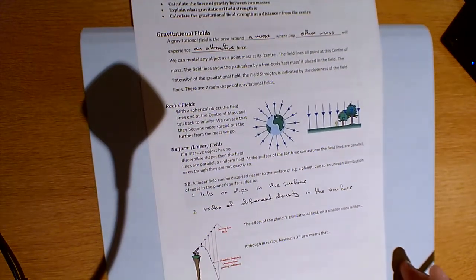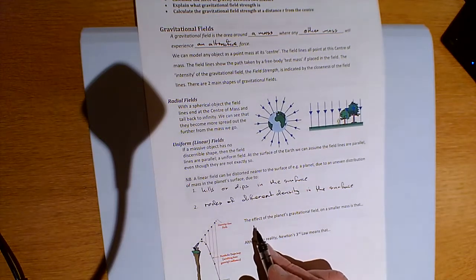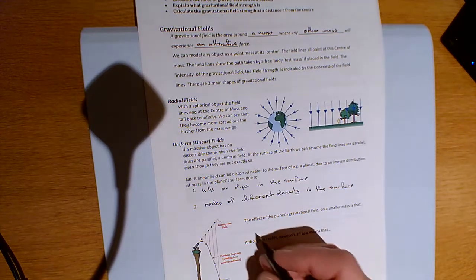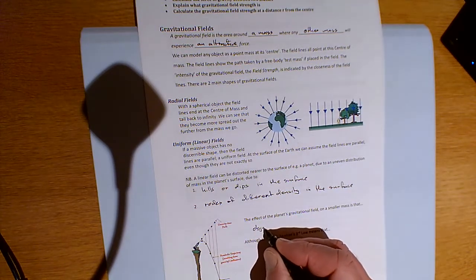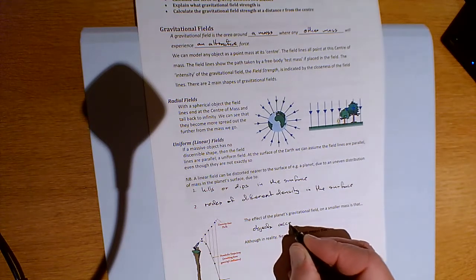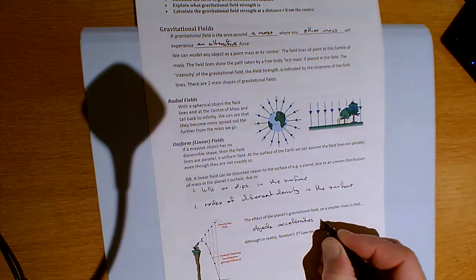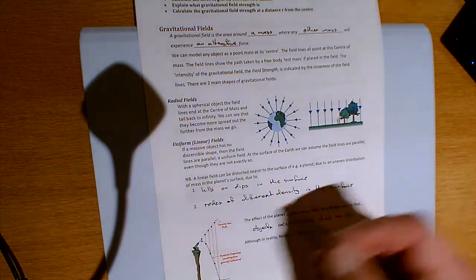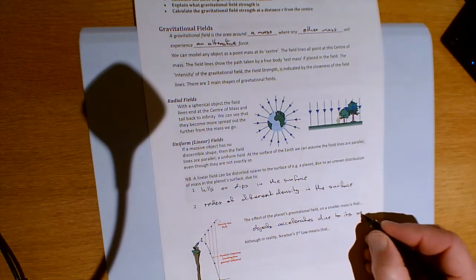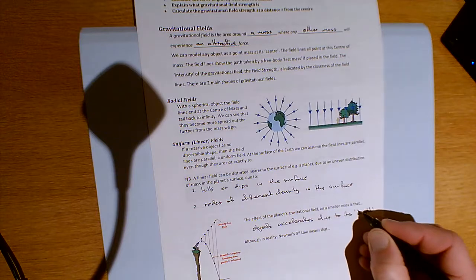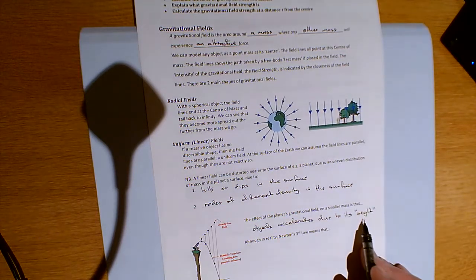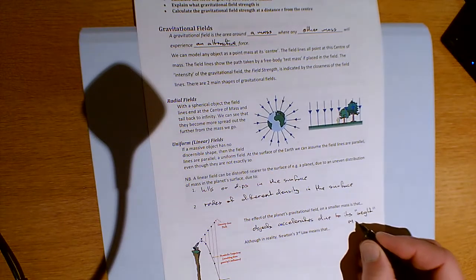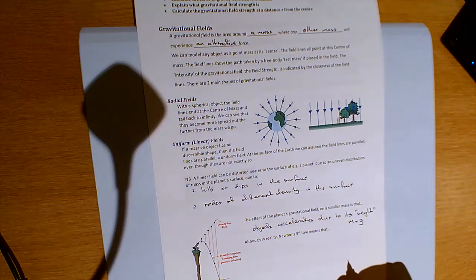So, in this idea here, the effect of a planet's gravitational field on a smaller mass is that object accelerates. And we're going to pick up on that in a bit. Accelerates due to its force due to the gravitational field. In other words, weight. Okay, so we have that phrase, but we're talking about the mass within the gravitational field. Little mass dropping multiplied by the gravitational field strength.